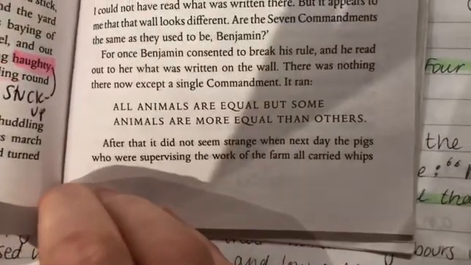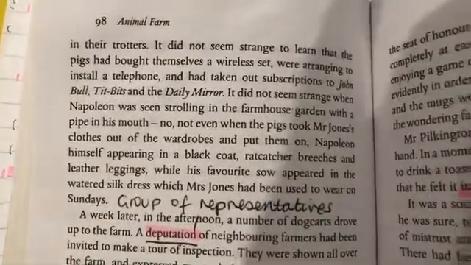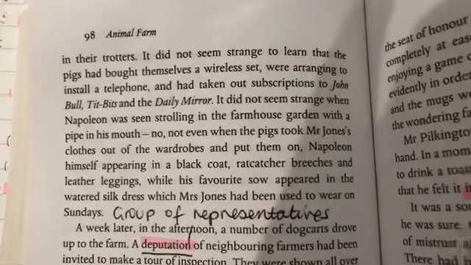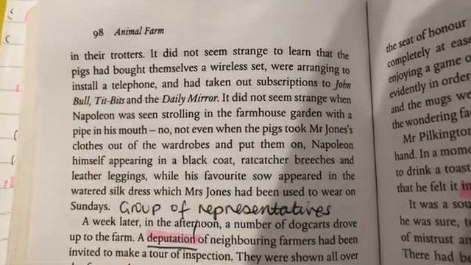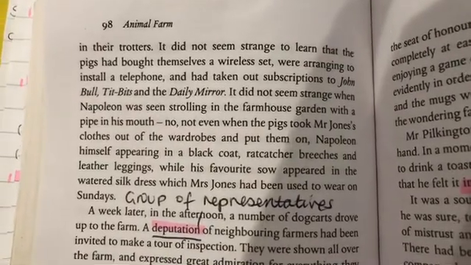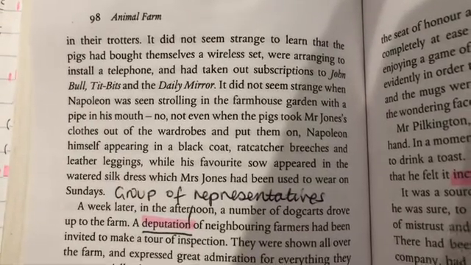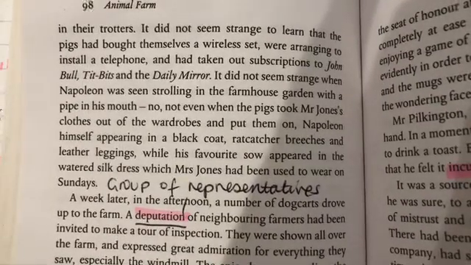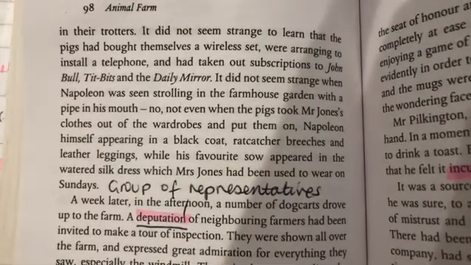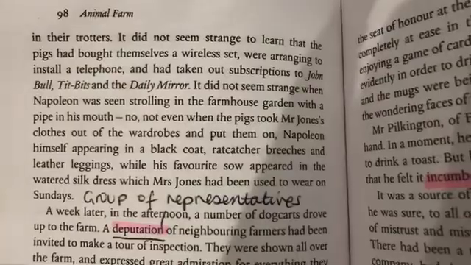After that, it did not seem strange when the next day the pigs who were supervising the work of the farm all carried whips in their trotters. It did not seem strange to learn that the pigs had bought themselves a wireless set, it's like a radio, and were arranging to install a telephone and take out subscriptions to John Bull, Titbits and the Daily Mirror. I don't know what the first two are, but Daily Mirror is a newspaper, so I imagine that the other two are similar. This was written in the 40s, so just publications I think that probably don't exist anymore, but still, reading material, news, connecting them to the outside world.